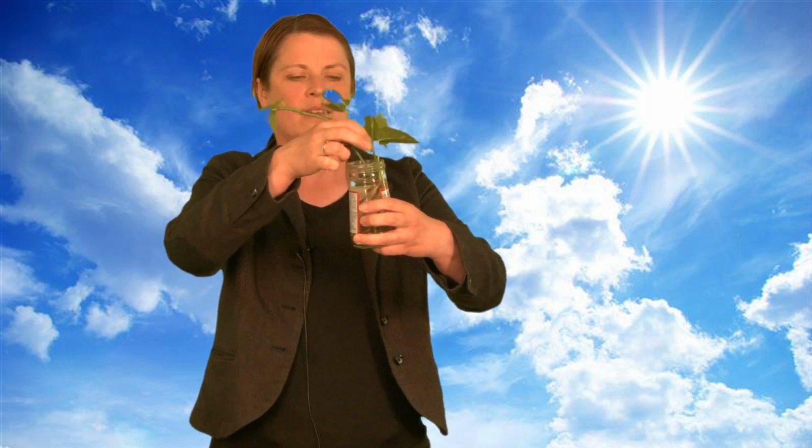Do you remember what these are? These are the roots. This is how plants get water. I have to make sure to keep this plant alive. It stays in the water.